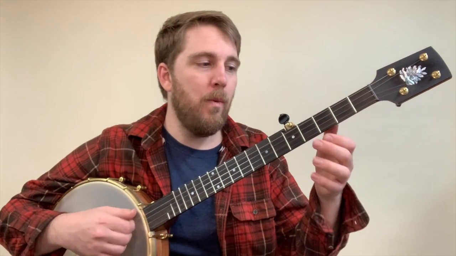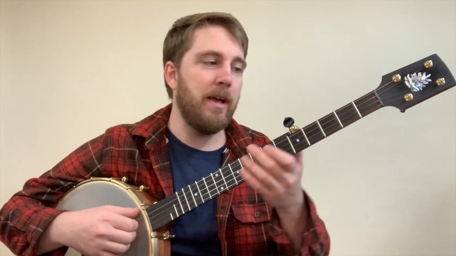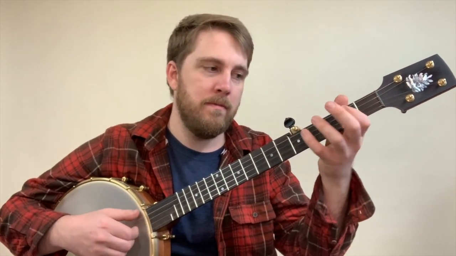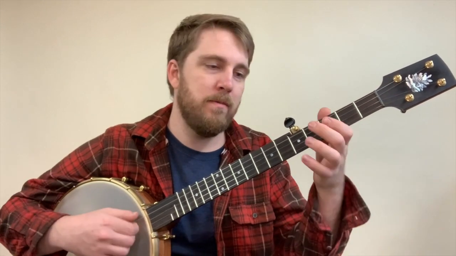Now let's add in that high C note. So we'll go 1, 3, 5, 7, 1. And that's going to outline the chord instead of playing all of the notes. We're just going to outline the chord.